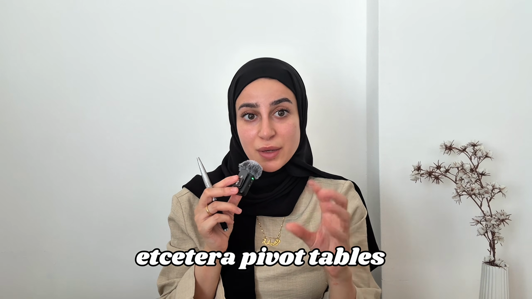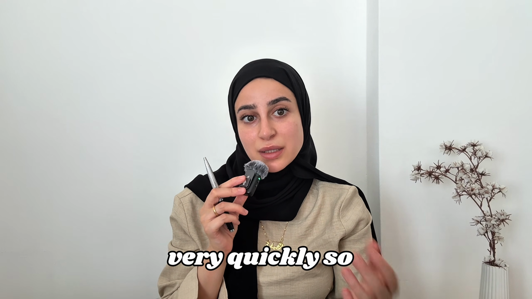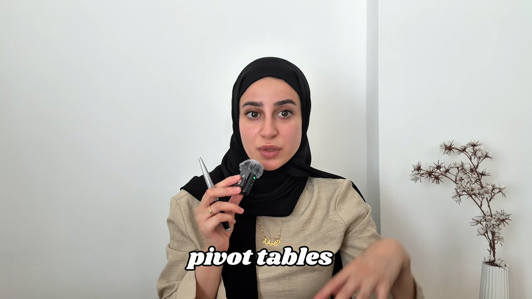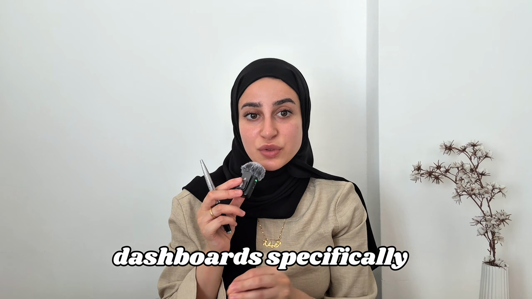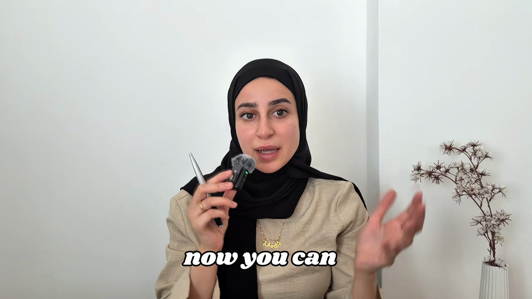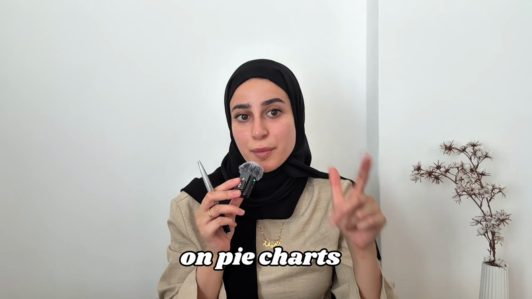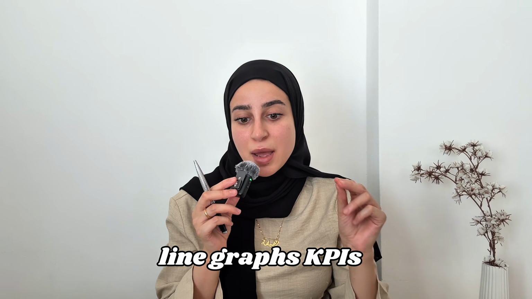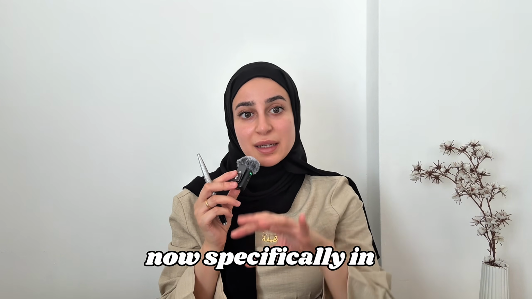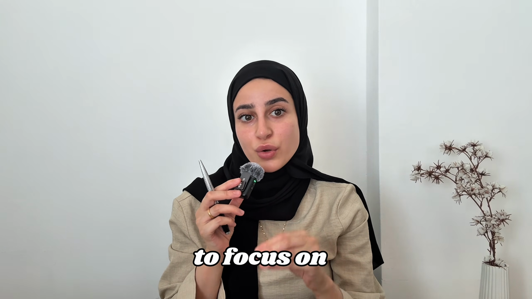Pivot tables. Now, these are tables where we can extract and draw data very, very quickly. So how do you actually create those pivot tables, and what do they look like? Dashboards. Specifically, I want to look at interactive views within dashboards. Now, you can create any sort of dashboard, but I want you to focus on pie charts, bar graphs, and line graphs.